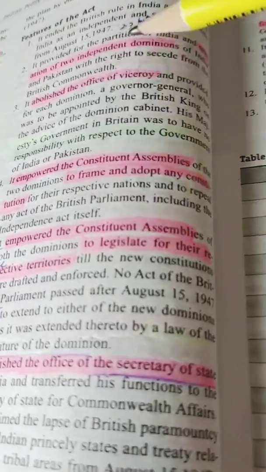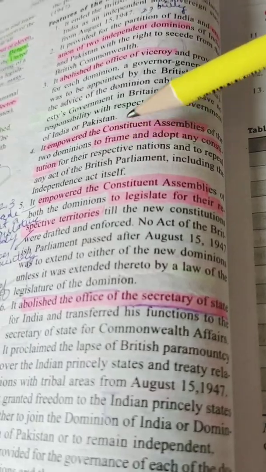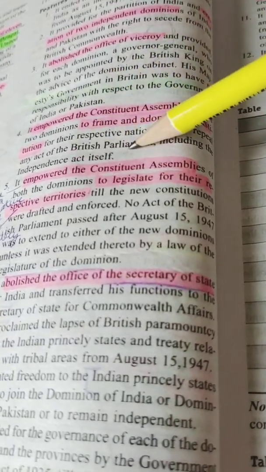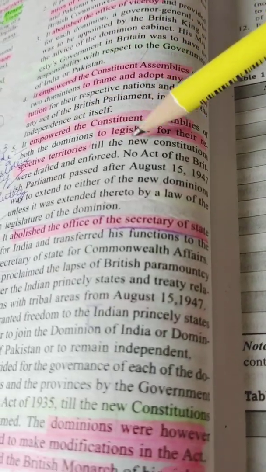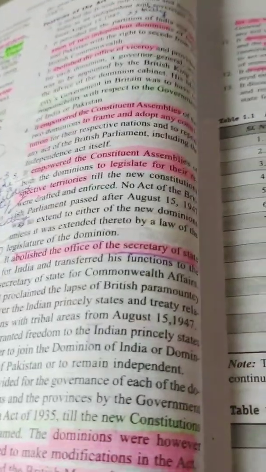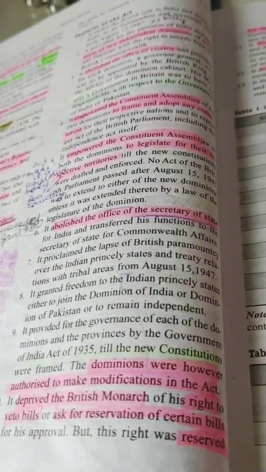Then it empowered the constituent assemblies to frame and adopt any constitution for the respective nations and to repeal any act of the British Parliament if they do not want to keep it. So this was also given. Empowerment was also given to these assemblies to legislate for the respective territories till the new constitutions were drafted, and then it abolished the office of the Secretary of State also.